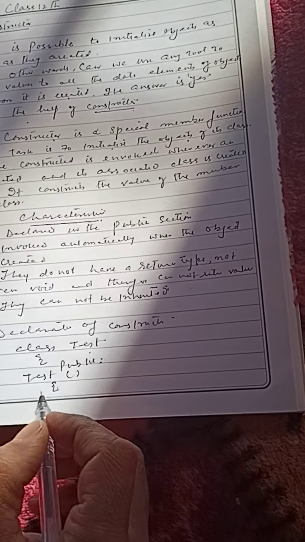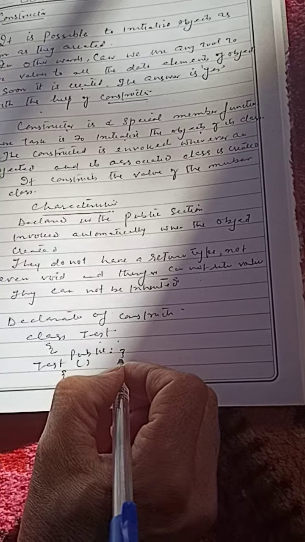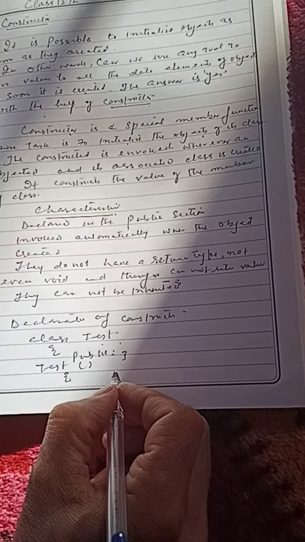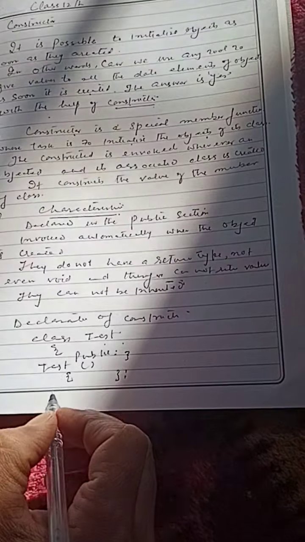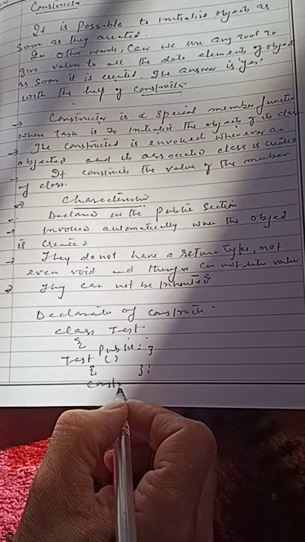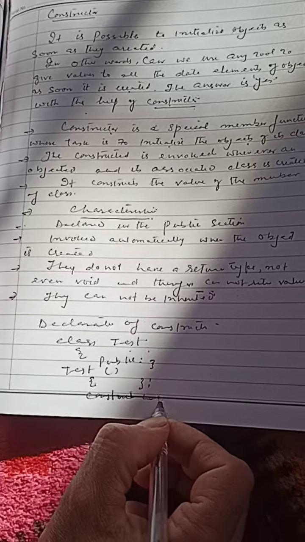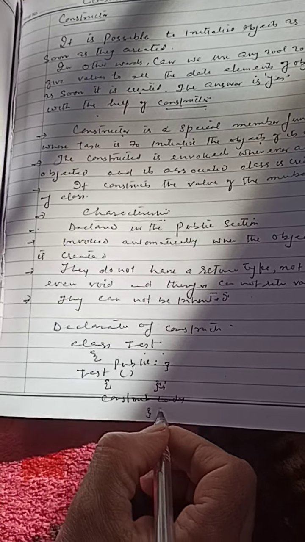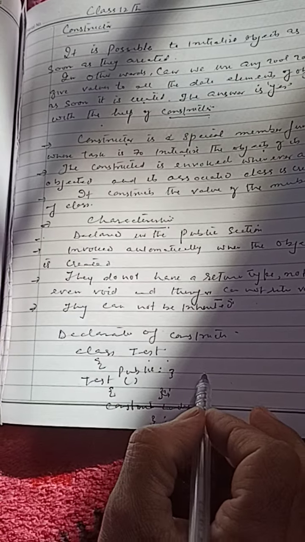This is the constructor. Body. And this is the declaration of constructor.